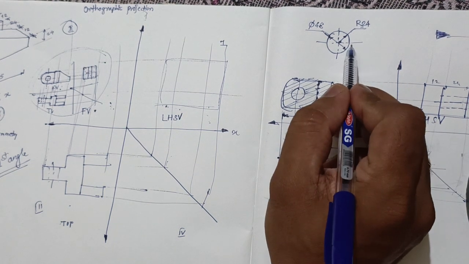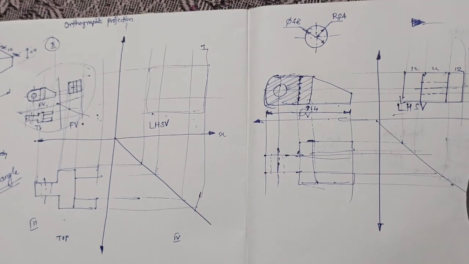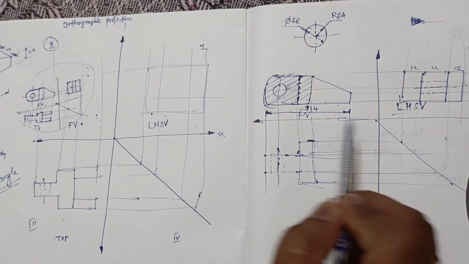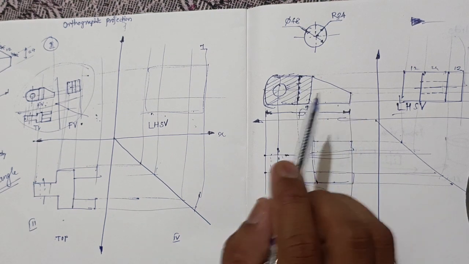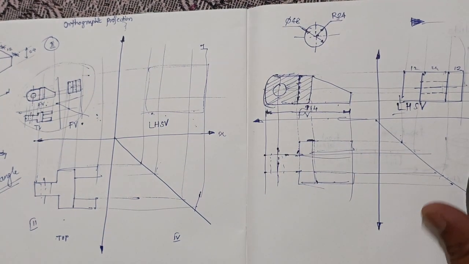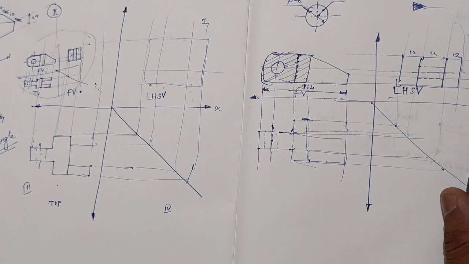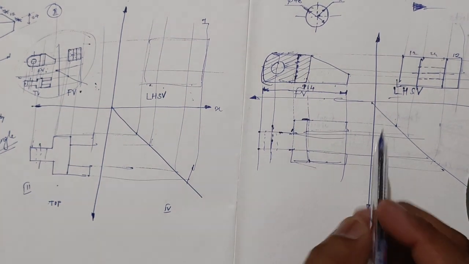Students make some mistakes over here. Remember one thing: do not mention the dimensions to the dotted line regions. Okay, if you're drawing something by using dotted lines, you don't show the dimensions to the dotted region drawn entity.